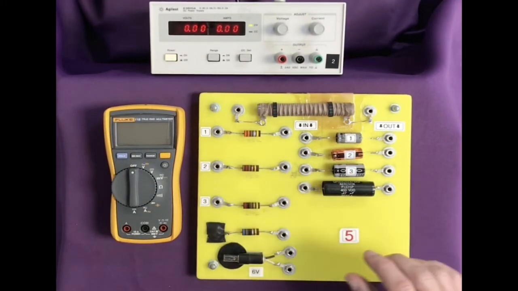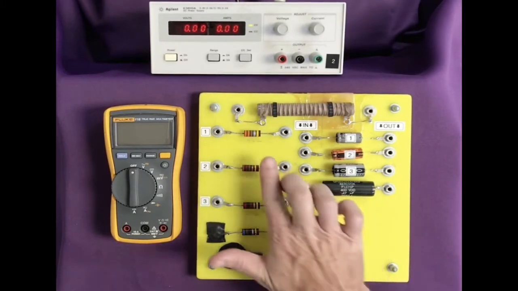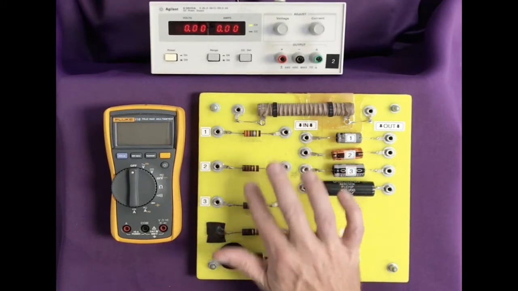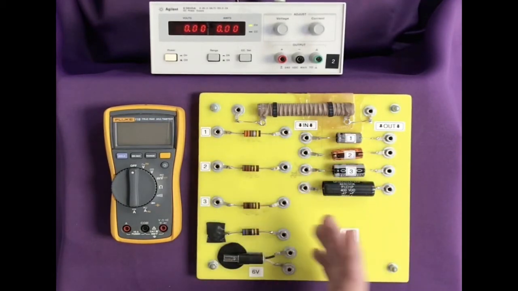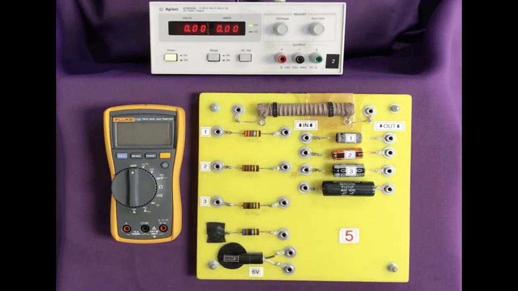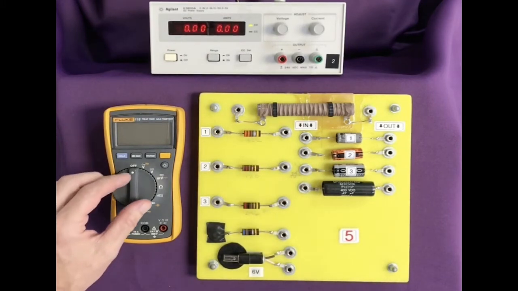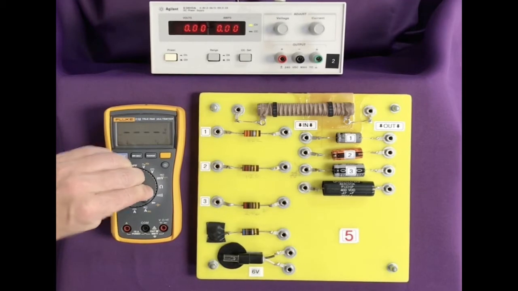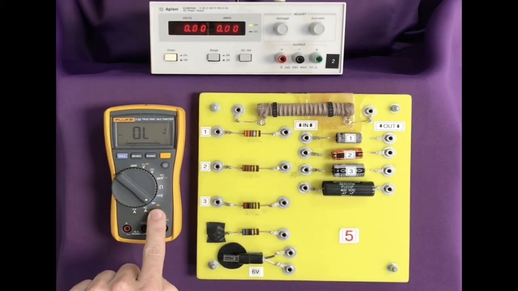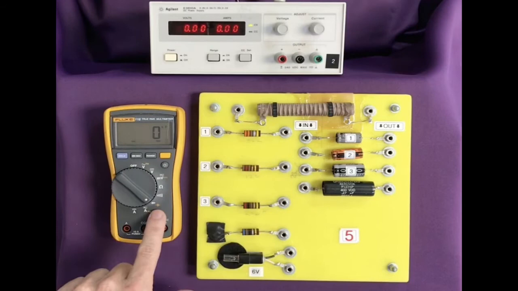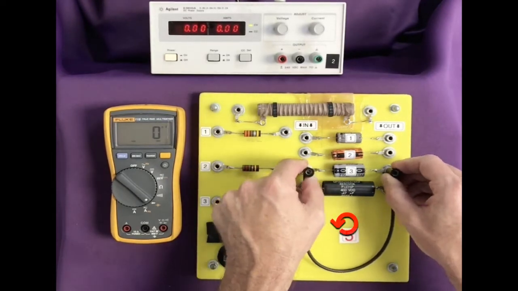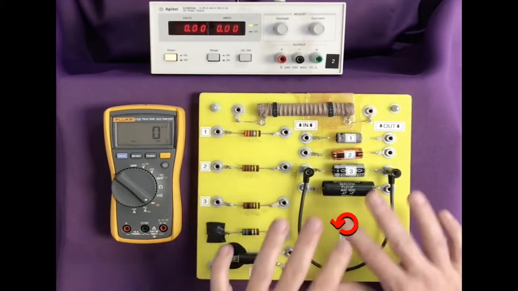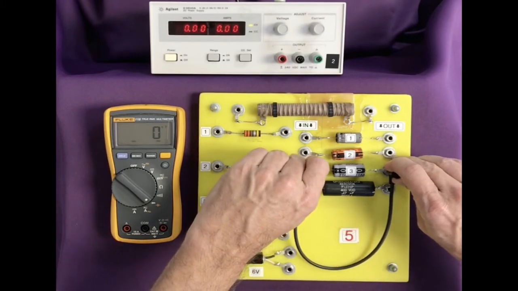Looking at the circuit board, we're going to look at really a few things. These three right here are resistors. These are capacitors. And let's just start out with, if we wanted to get a capacitance, what would we do? Well, we'd turn over to the capacitance here. We would hit the yellow button to get the capacitance. We would discharge our capacitor. Make sure there's no charge in it.